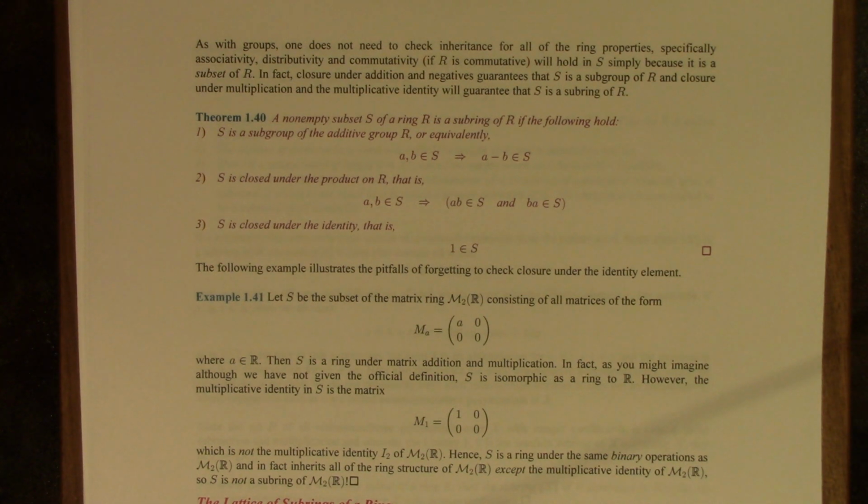Now, as it was with groups, one does not need to check inheritance of all of the ring properties. Specifically, associativity, distributivity, and commutativity, if R is commutative, will hold in S simply because it's a subset of R. Same elements. In fact, closure under addition and negatives, those are the additive inverses, guarantees that S is a subgroup of R, and it will be abelian. Okay, so it's a commutative subgroup of R. Then closure under multiplication and the multiplicative identity will guarantee that S is a subring of R.